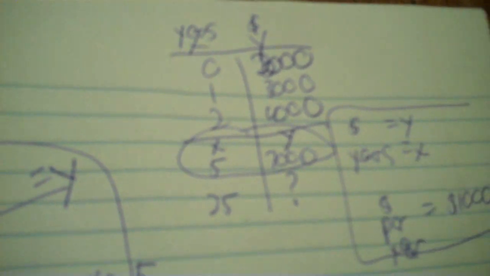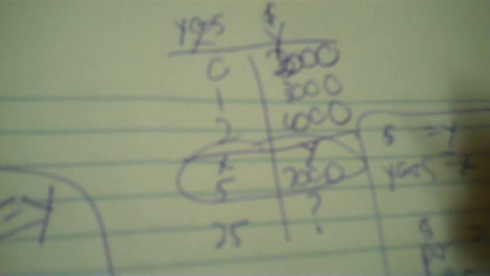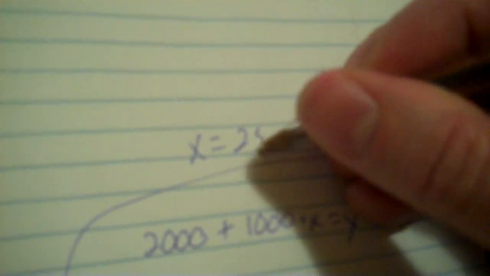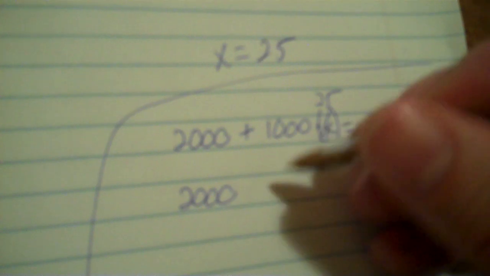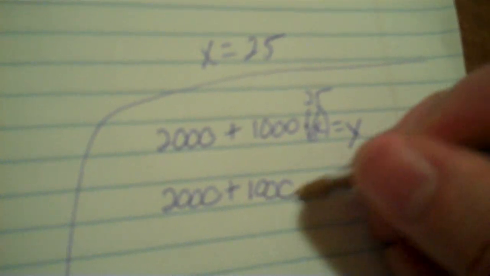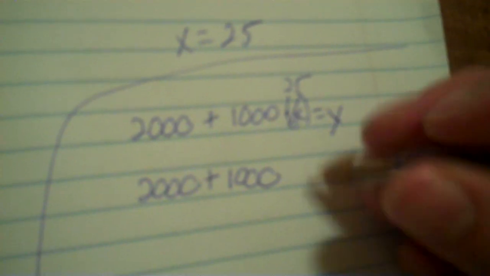So I write the equation: 2,000 plus 1,000 times X equals Y. So put your 25 in for X, because that's where 25's at. Substituted for X. Okay, so we're going to put 25 in that parentheses. I'm using the parentheses because the variable, the letter, has a times with it.